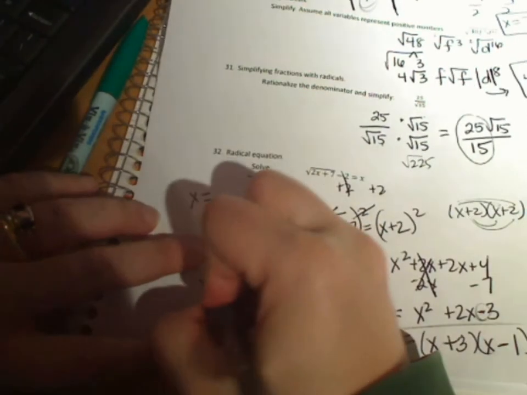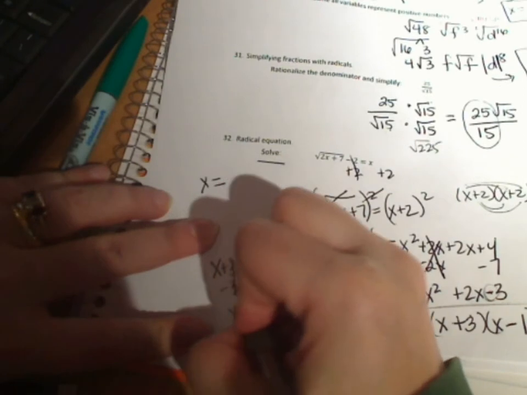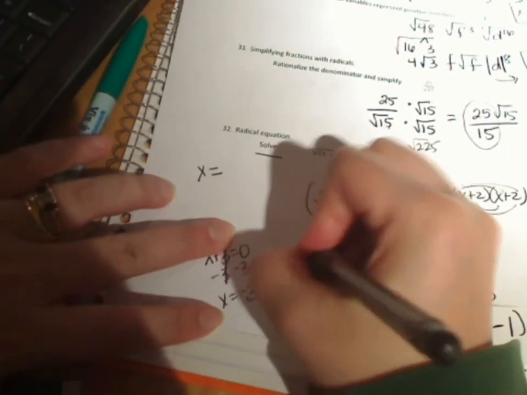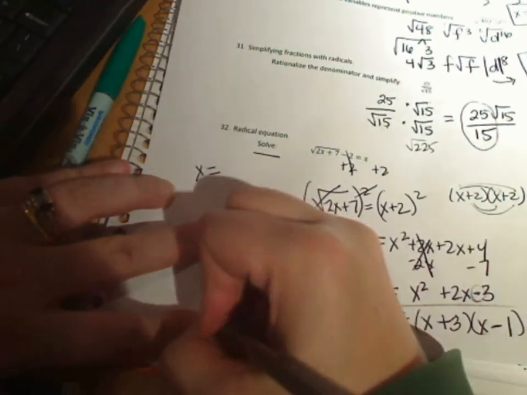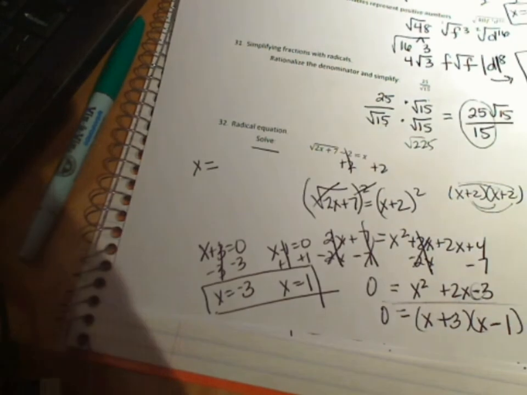So I set up x plus 3 equals 0. Subtract 3 and you get x equals negative 3. Then I have x minus 1 equals 0. X equals 1. And you are done. This is your final answer. I'm looking for what x equals in the end.